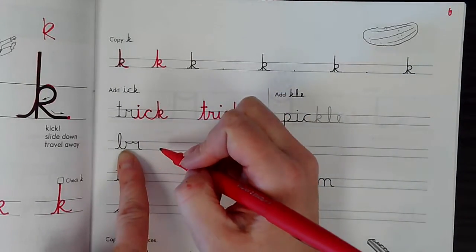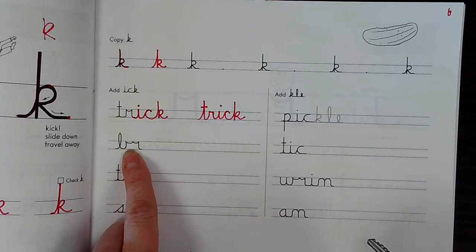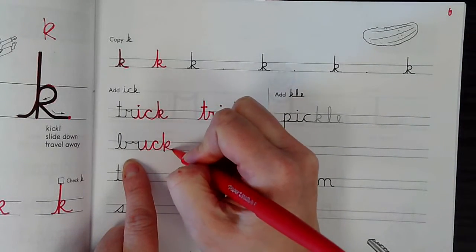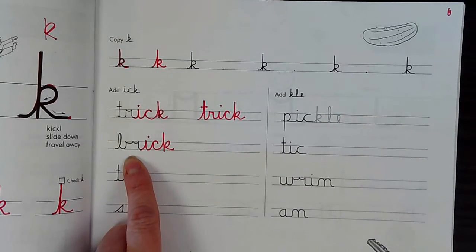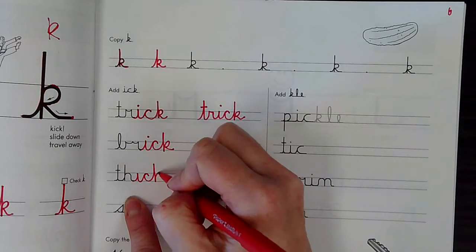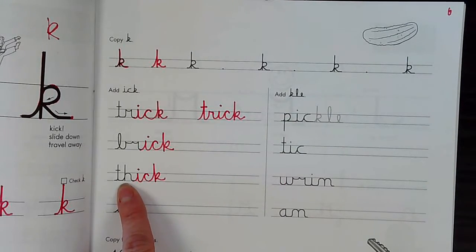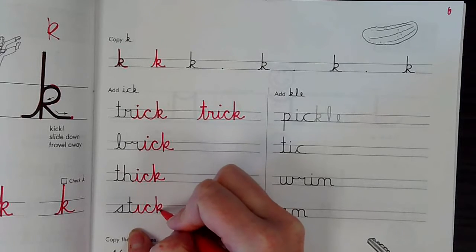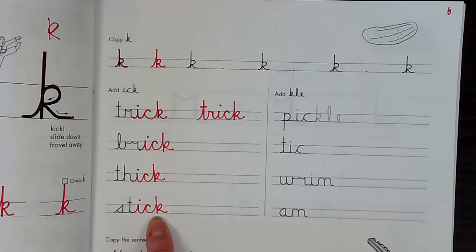So here we have the letters B-R. Okay, that's a really funny B-R. And I'm going to add I-C-K. And that spells brick. I'm going to add I-C-K here. And that spells thick. I'm going to add I-C-K here, and that spells stick.